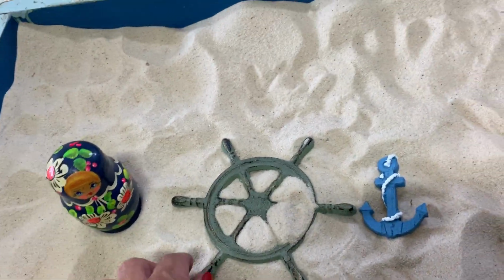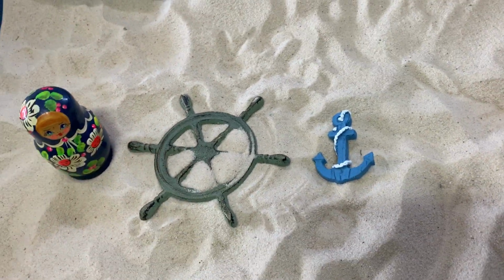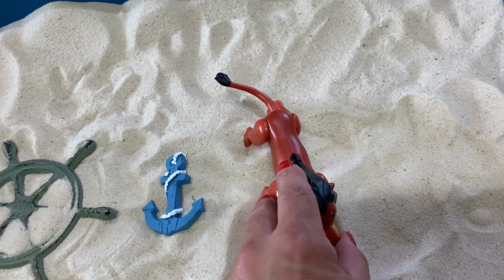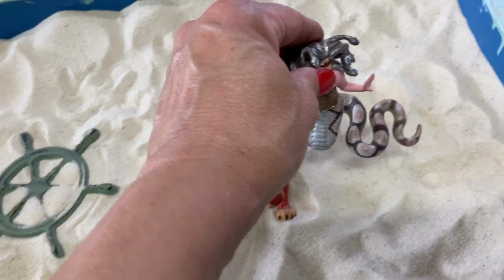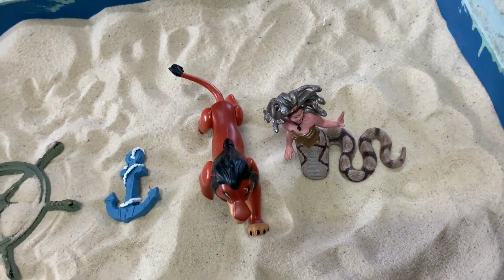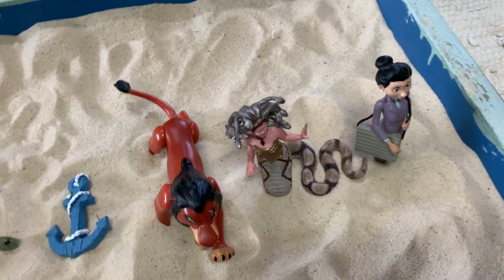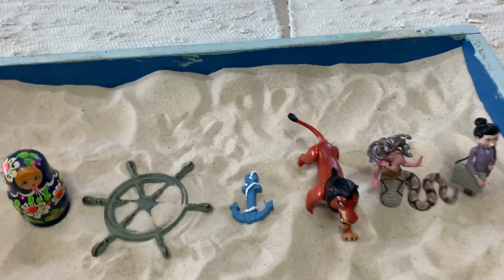So there are the 3 positives, and now the negatives next to them. So there is Scar from Lion King, and you can see Medusa, and you can see the mother figure from the Little Prince. So now it looks something like this.